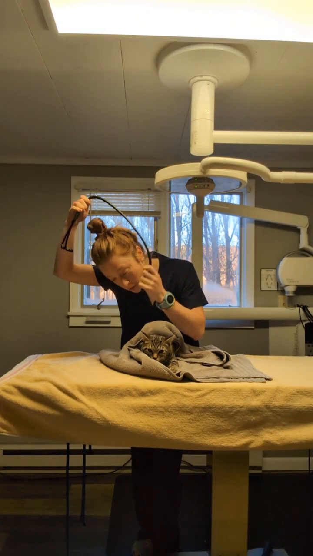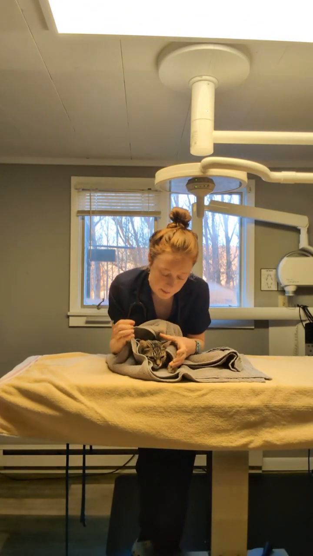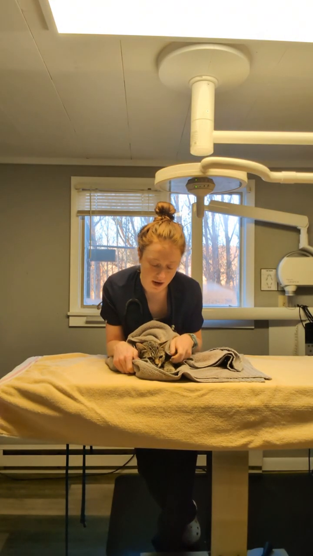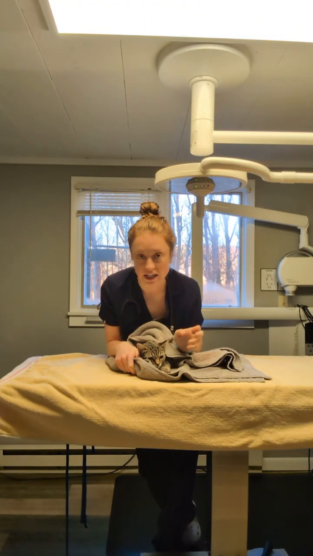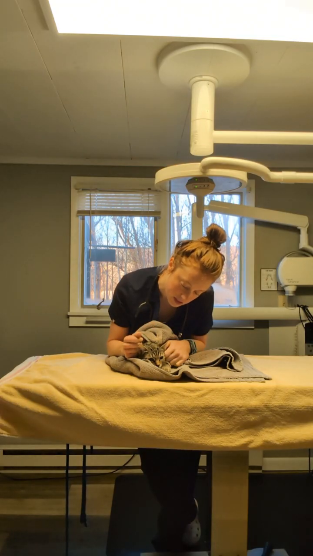A little shaky, so it's a little bit difficult to hear the heart rate and respiratory rate, but the heart rate is a little bit high, he's just a little bit nervous, and the respiratory rate is normal, right around 10 to 15. So otherwise he looks really good.